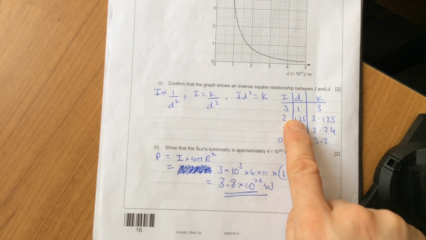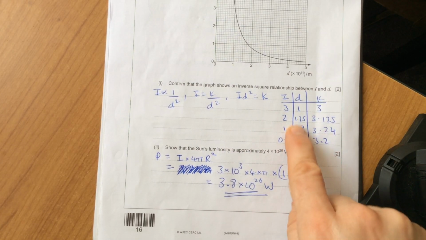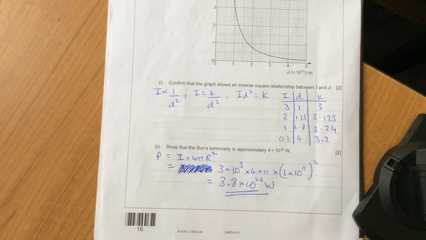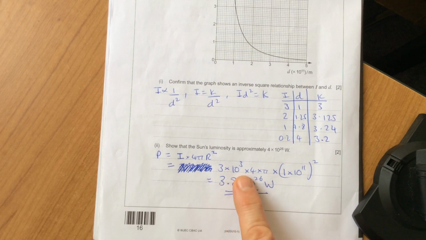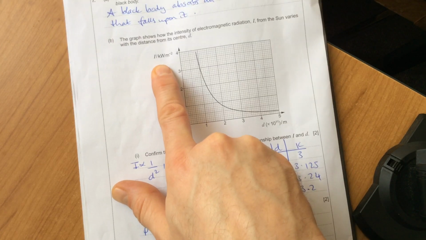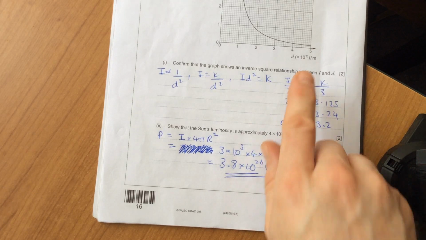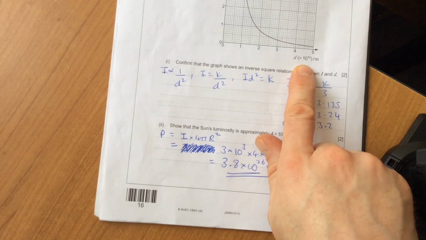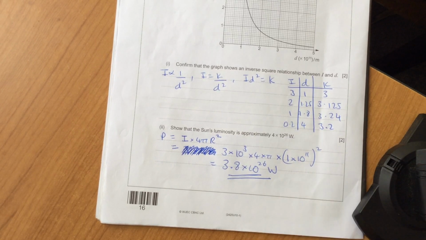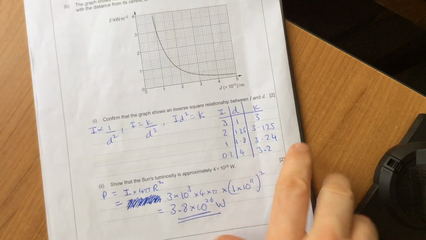So I can pick any of these pairs of values that I've got from the graph. I chose to pick the top one because it's the easiest. 3 times 10 to the 3, don't forget it's kilowatts. And then 1 times 10 to the 11, don't forget to add on the 10 to the 11 in the units part of the graph. Squared, chuck it in the calculator. Calculator says 3.8 times 10 to the 26, right? That's close enough to being 4.